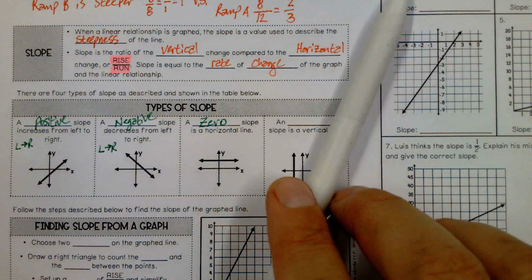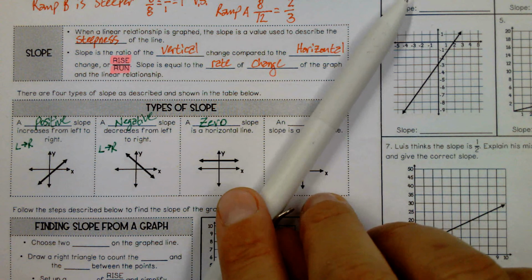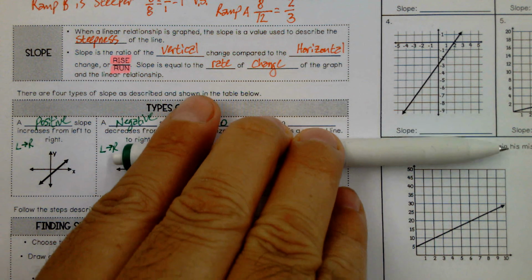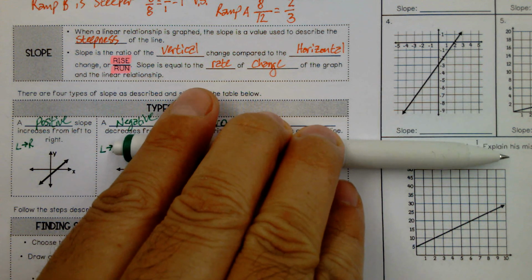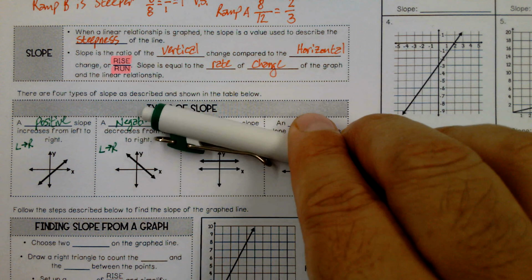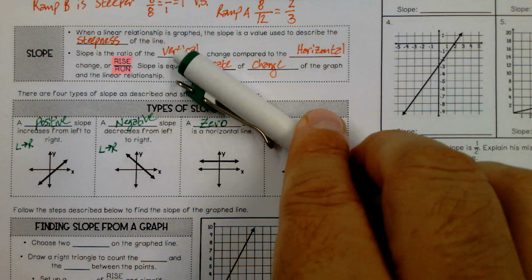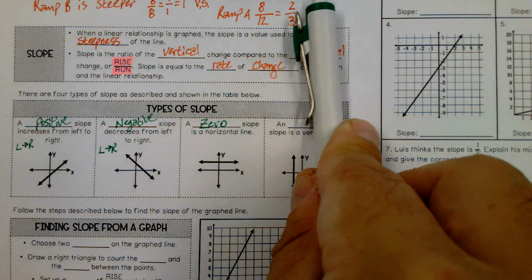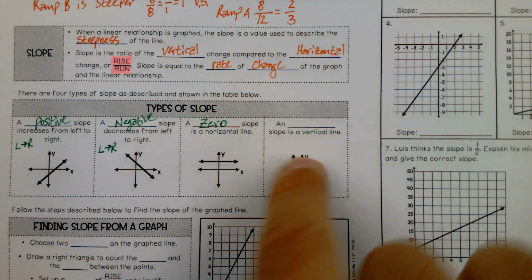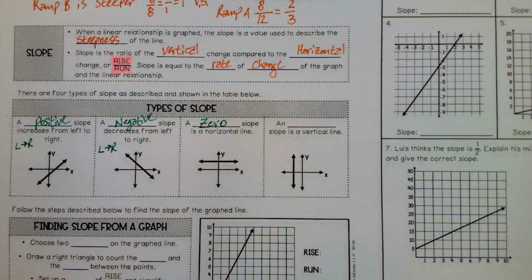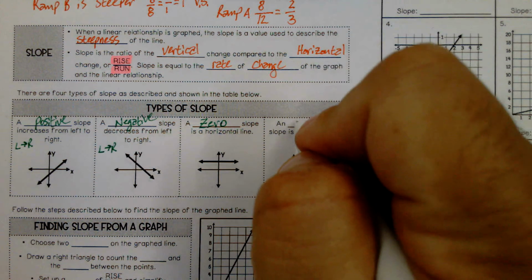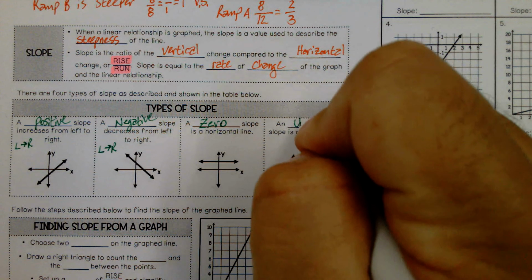If this is my line, I'm going to use my pen. That's positive, positive, positive, positive, positive, positive, positive. At some point, it reaches a perfectly horizontal zero slope, and after that point, it's going to be negative, negative, negative, negative, until it does this again, till it's perfectly vertical, and then we're in this case.